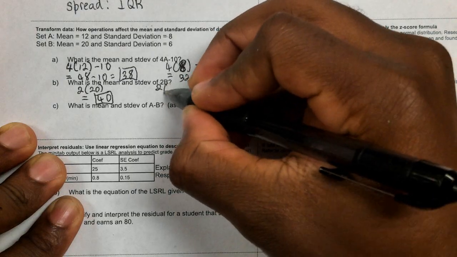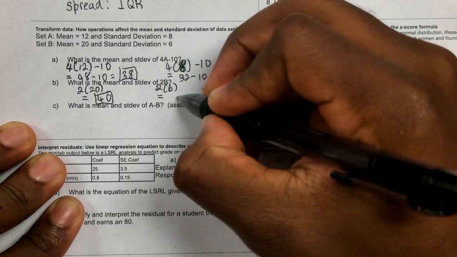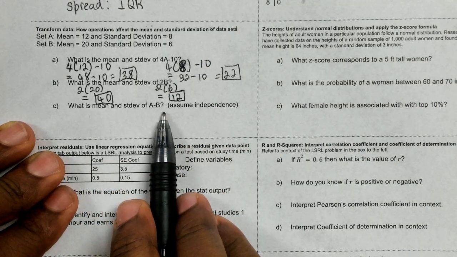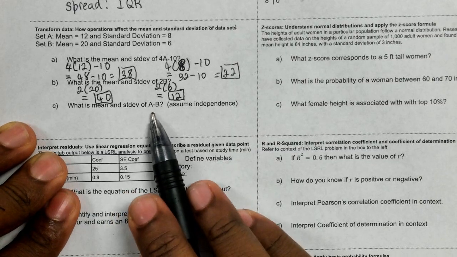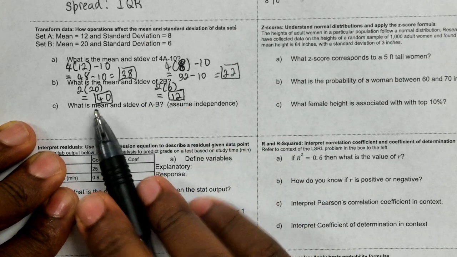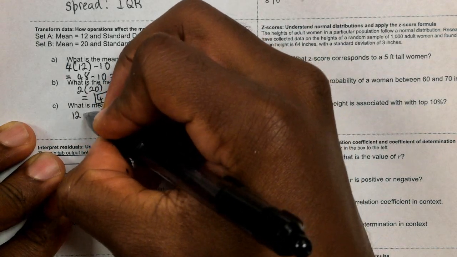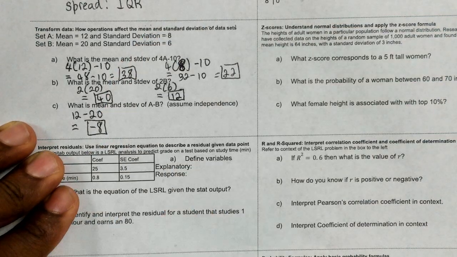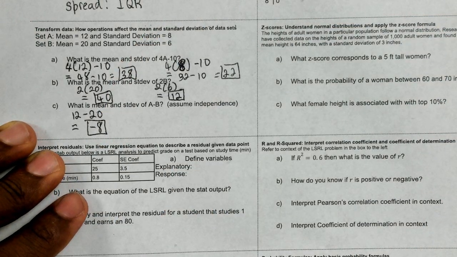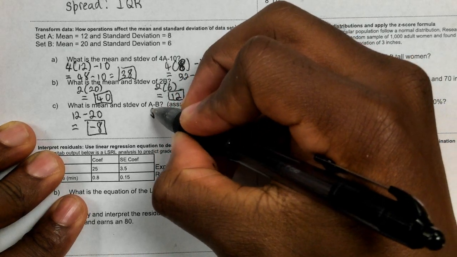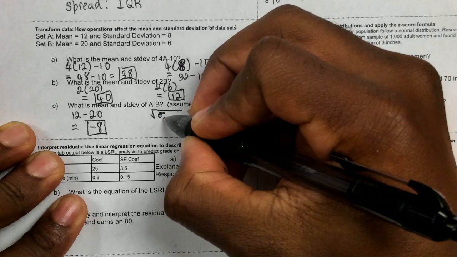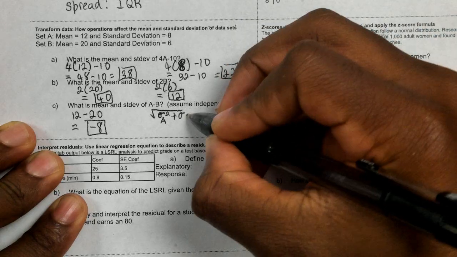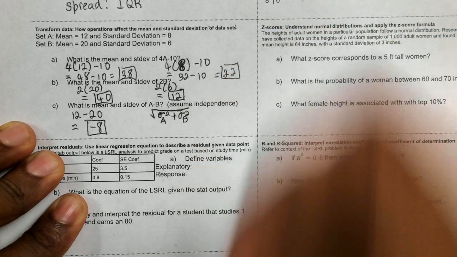Then I do the same thing for the standard deviation for B, which is 6, and the answer will be 12. Here, it says find the mean and standard deviation of A minus B. Here, we're doing some type of commingling between two separate data sets. For the mean, we can calculate it the same: 12 minus 20, which is negative 8. However, for standard deviation, you have to utilize something similar to your Pythagorean theorem, which is just the square root of the standard deviation of A squared plus the standard deviation of B squared.